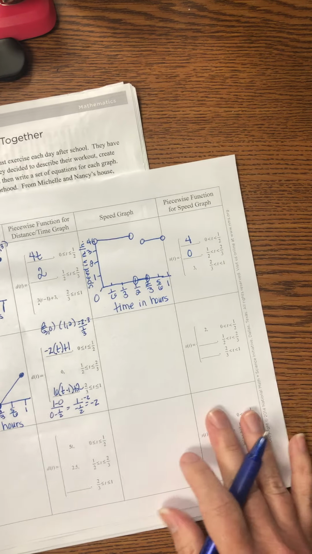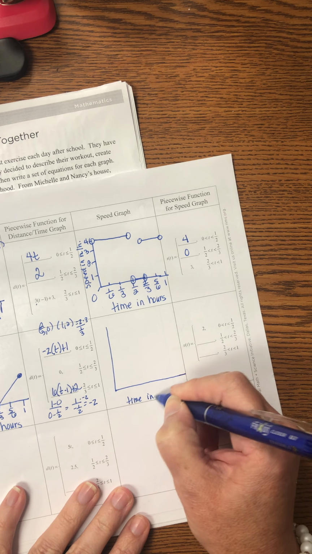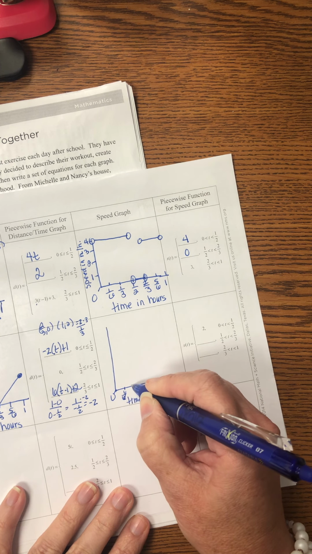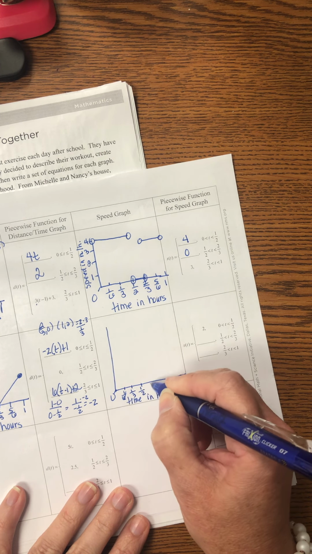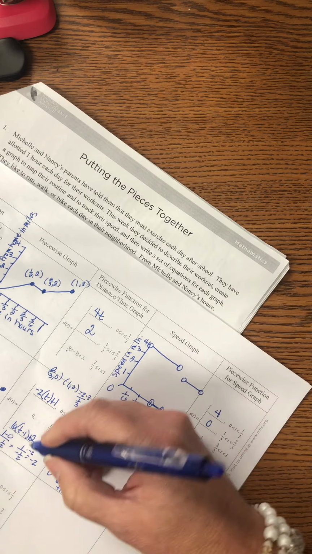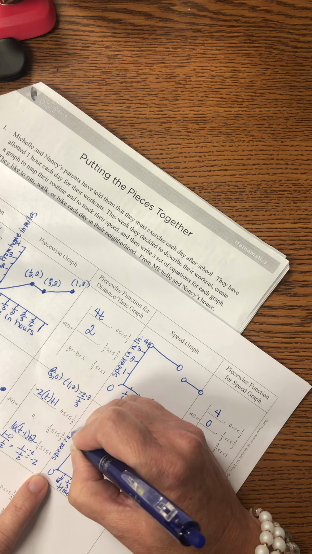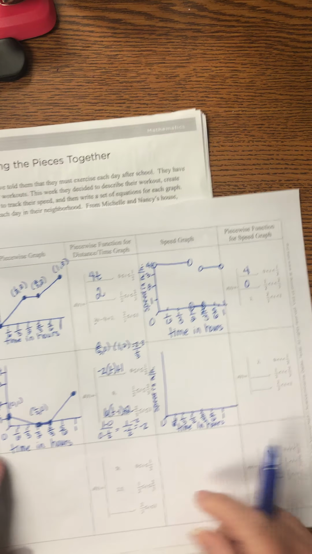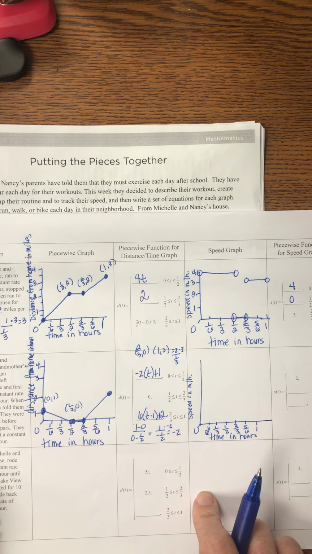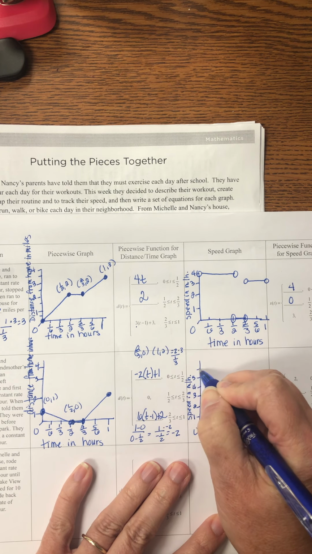So as we go over here and we prepare our speed graph, this will still be time in hours. So we've got 0, 1/6, 2/6, 3/6, 4/6, 5/6, and 6/6. Okay, over here we're going to have our speed in miles per hour. So if you'll notice, the smallest speed, of course, is 0, and we'll go to 2 and then to 6. So let's do 1, 2, 3, 4, 5, 6.